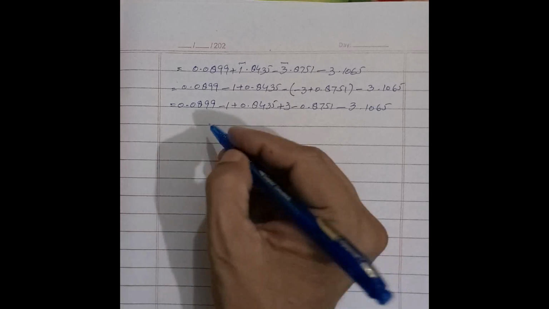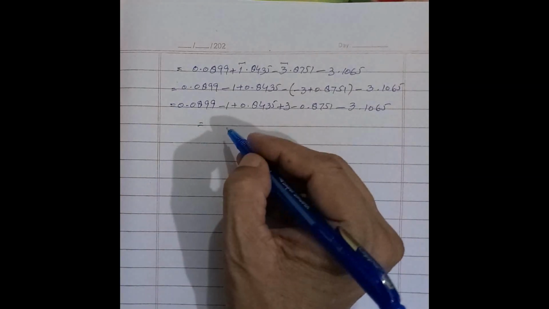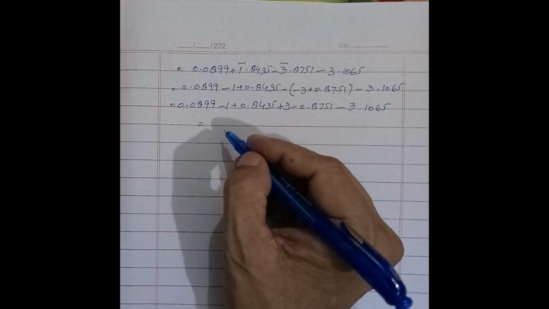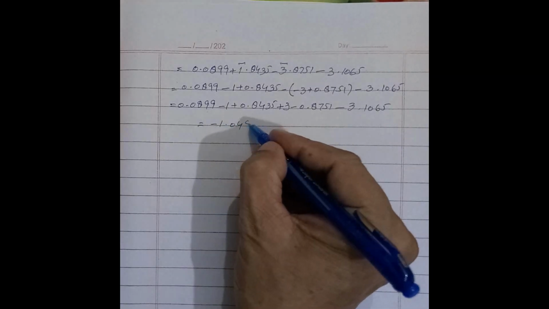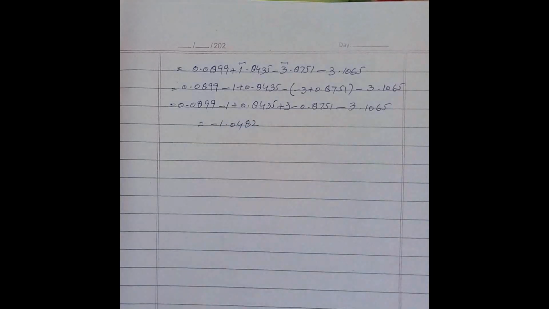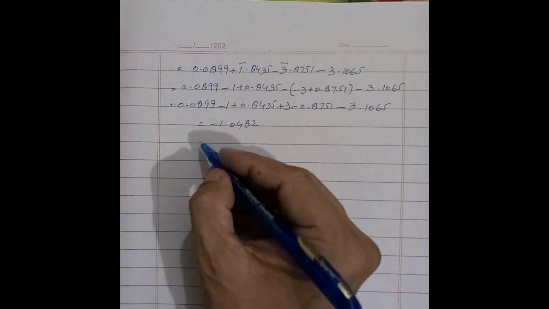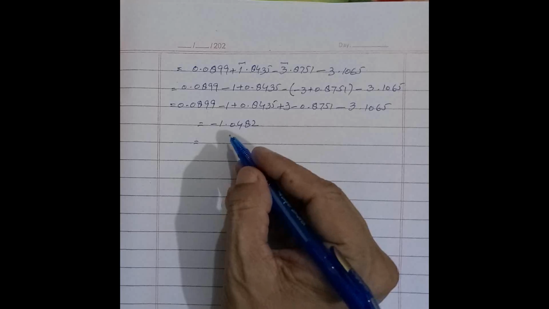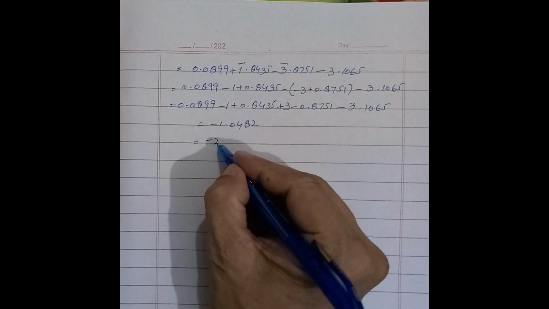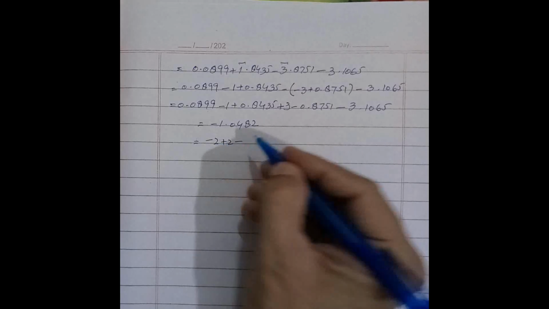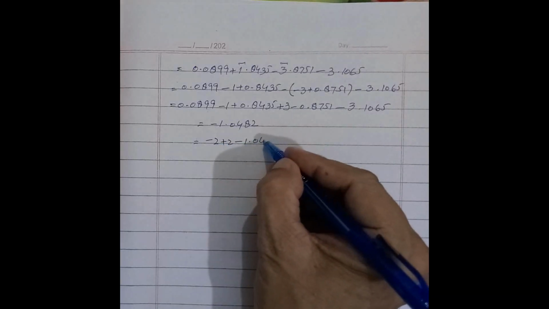Then we simplify all these values, we get the answer, which is minus 1.0482, and we write it for the antilog, minus 2 plus 2 minus 1.0482.